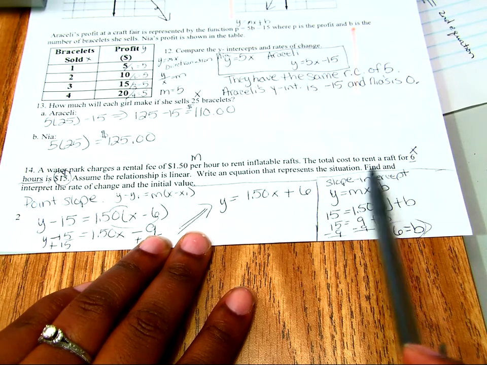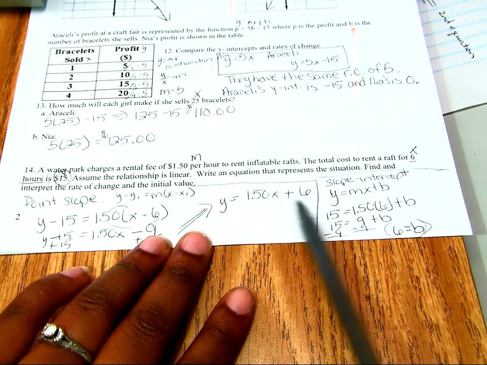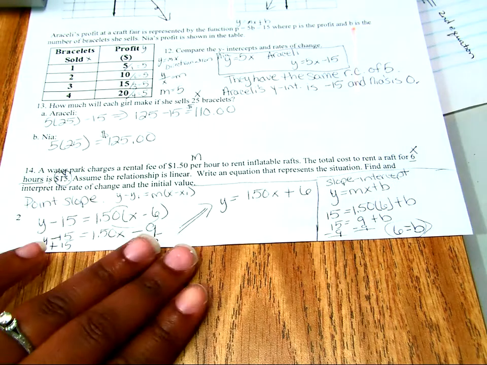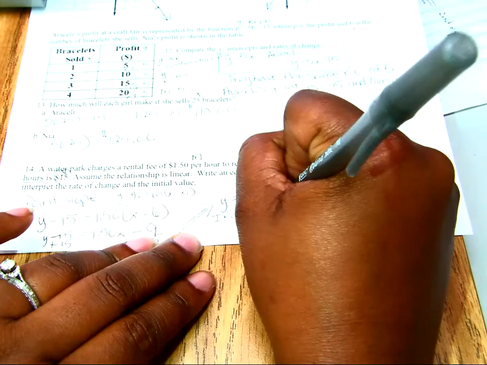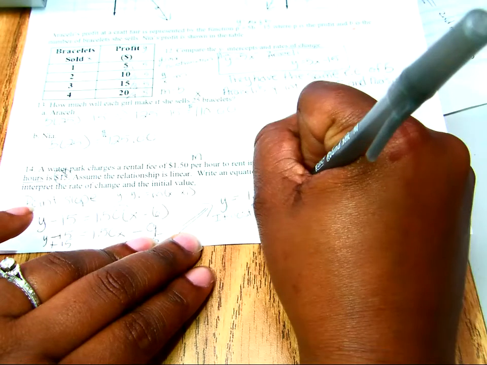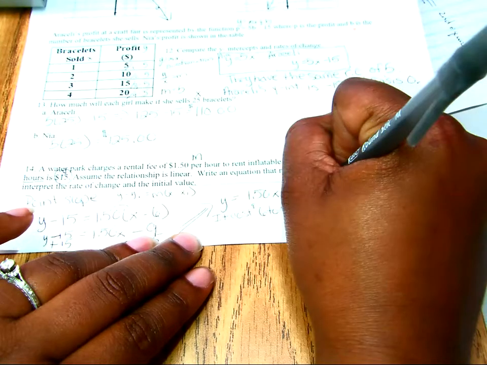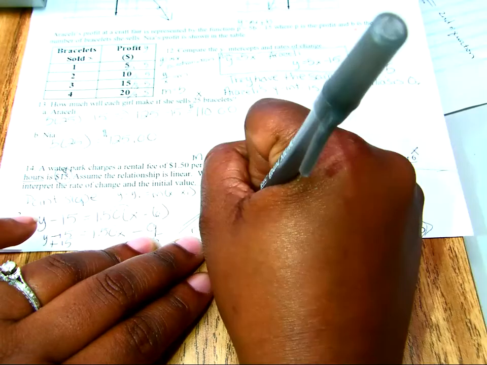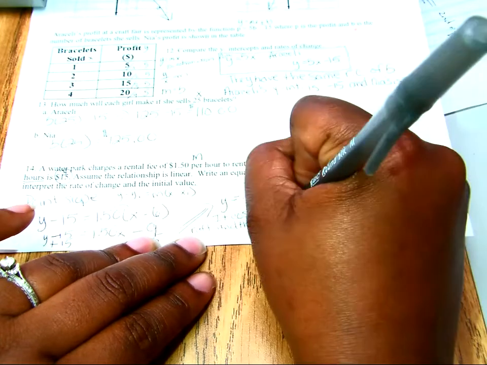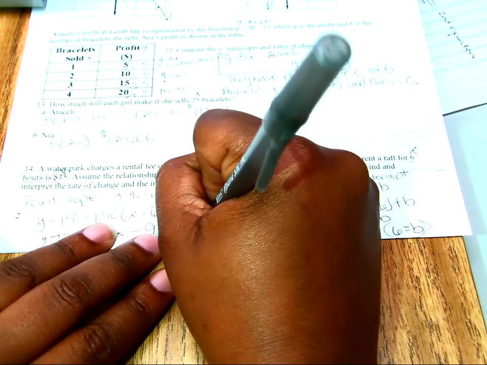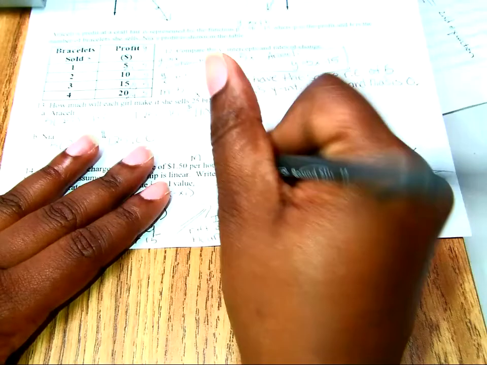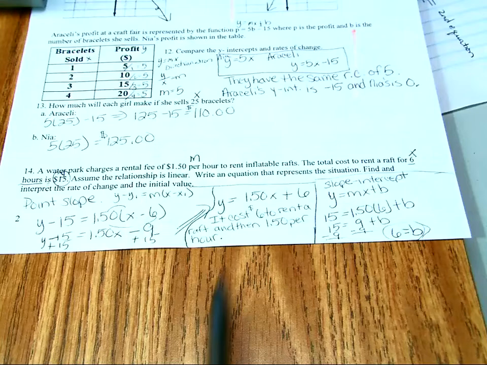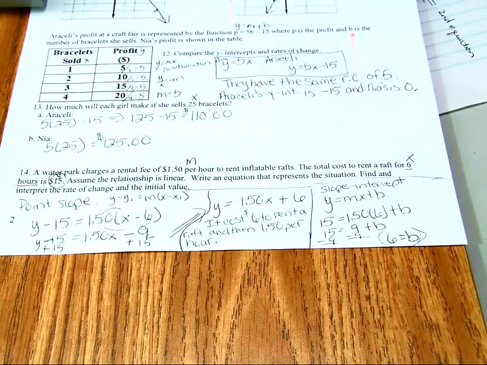Find and interpret the rate of change and the initial value. So I have to interpret this now. It costs $6 to rent a raft, and then $1.50 per hour. This is my final answer right here. That's what I want you to have. All right, let's keep moving.